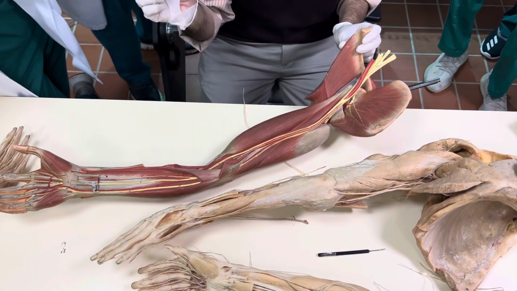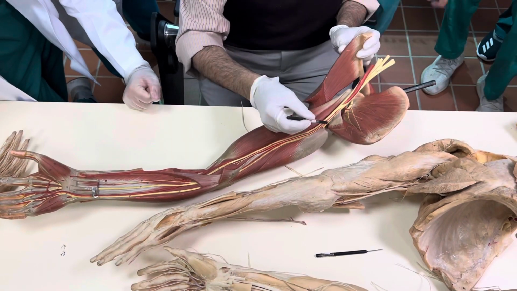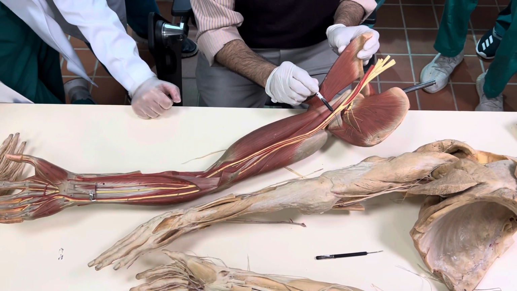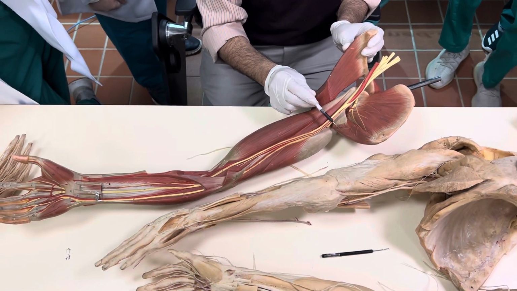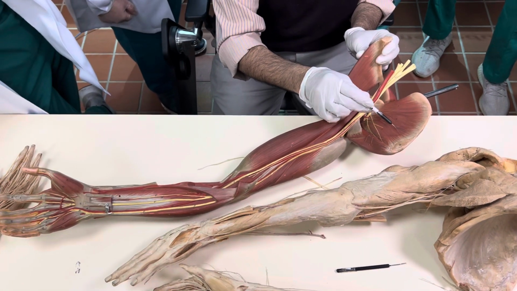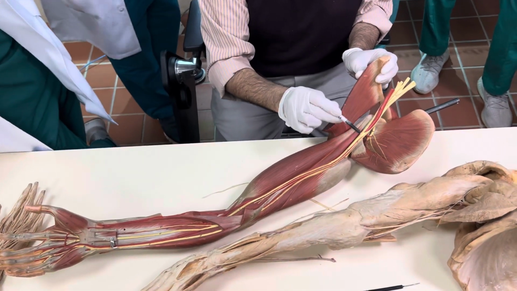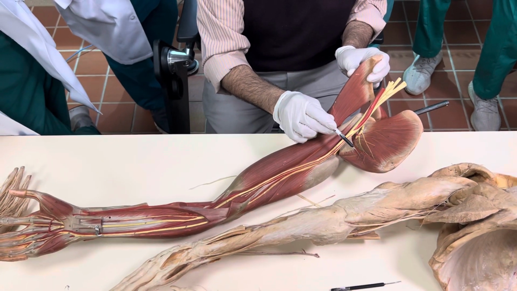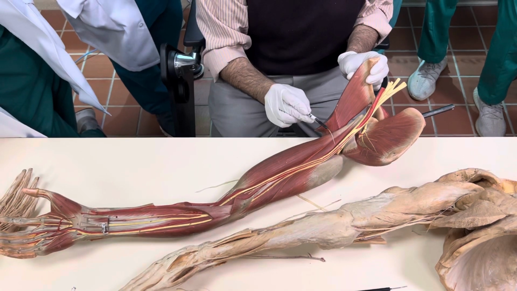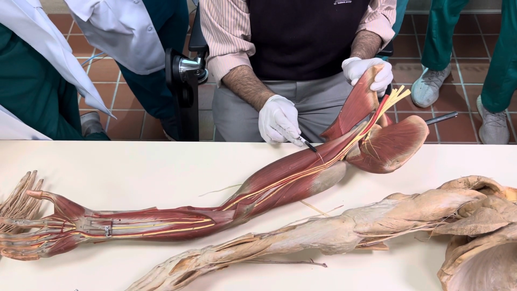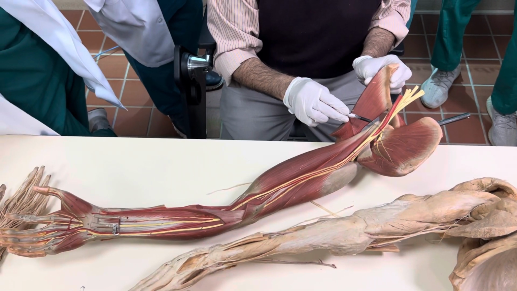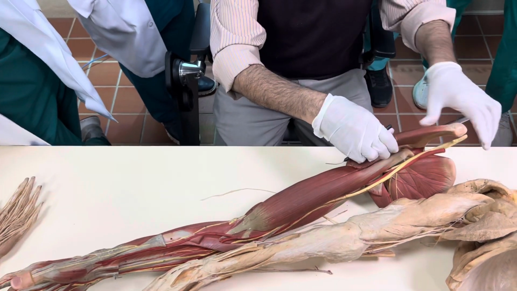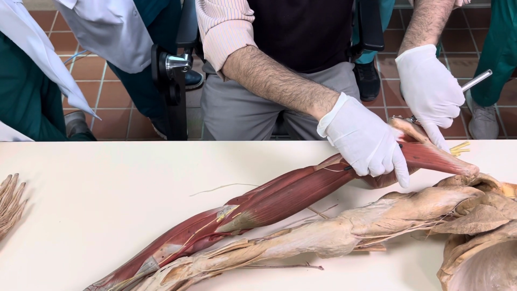Where is teres major? Here. This is latissimus dorsi. Go after this. This is teres major. This is subscapularis. Okay? Subscapularis, latissimus dorsi, teres major. At this level. So this is the level for brachial. With me? Yes. So this is axillary. If I could find, this is axillary.